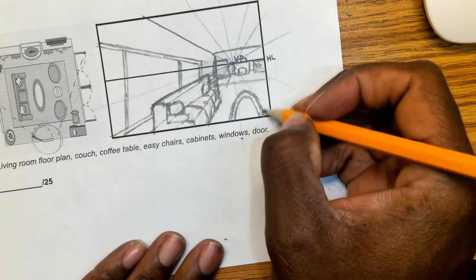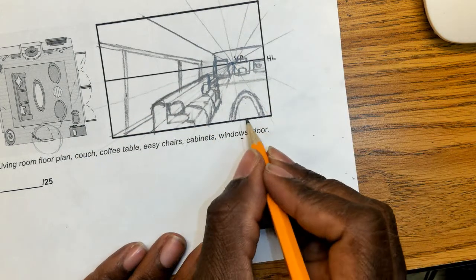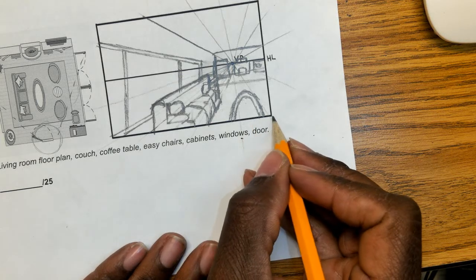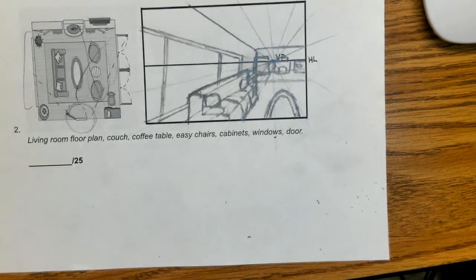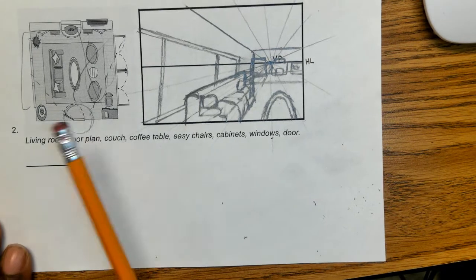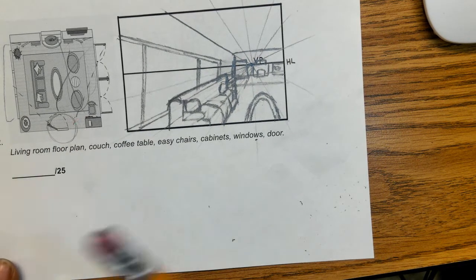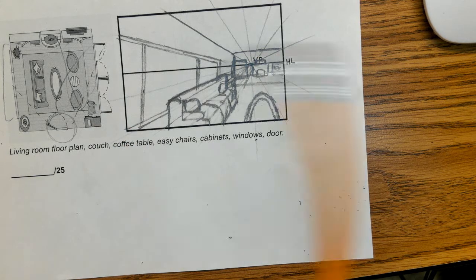But look at where our table is. If your table is making almost the edge of your picture plane, guess what? All this, you can't see it. If you have drawn it smaller, then you'll need to make your easy chairs from there. They're circular. These are more like cylinders here.